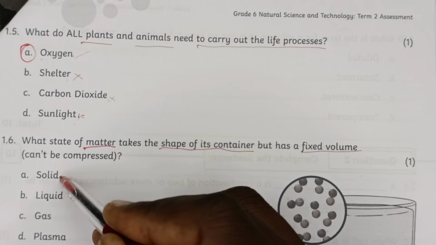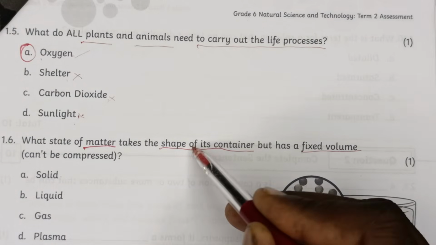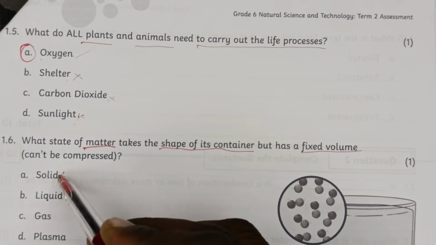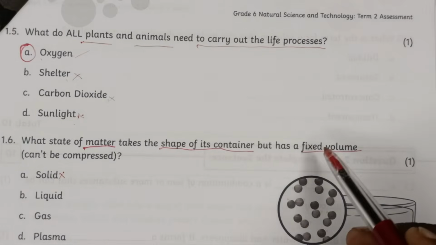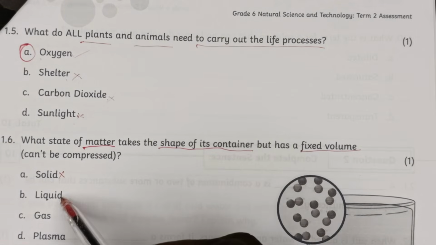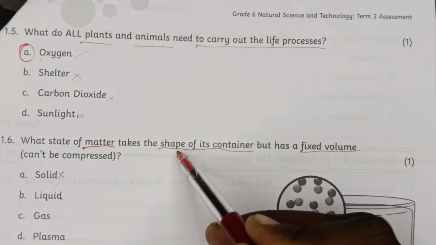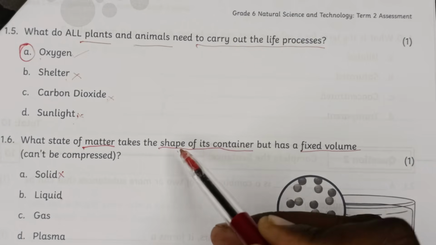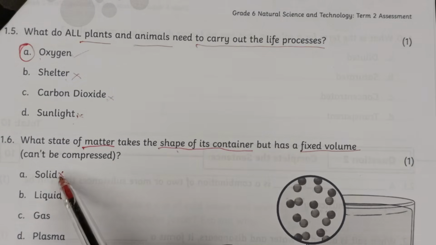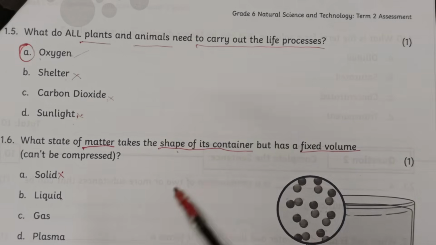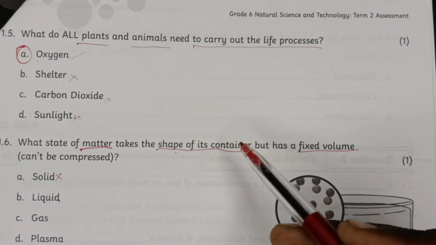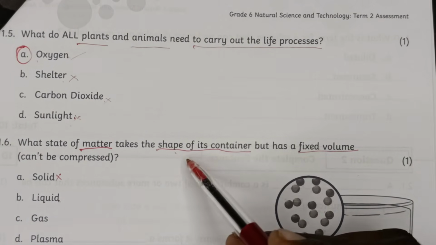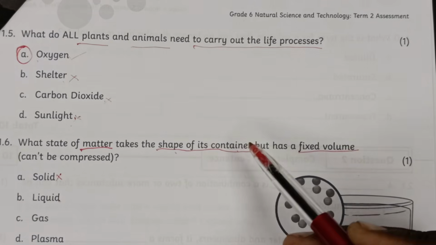Is it solid? Solids do not change shape, so it means this one is wrong. Is it liquid? Does liquid change shape? Yes, liquids change shape whenever they are put in a container. If you put it in a cup, it will take the shape of that cup. If you put it in a normal container, it will take the shape of the container.